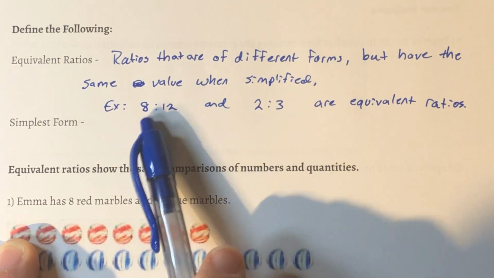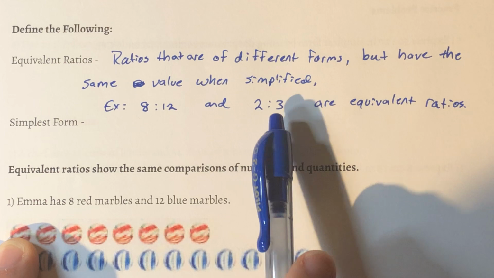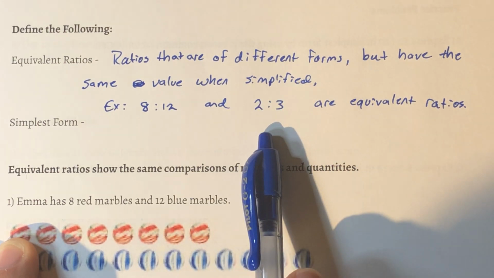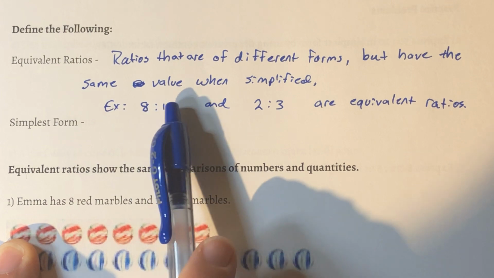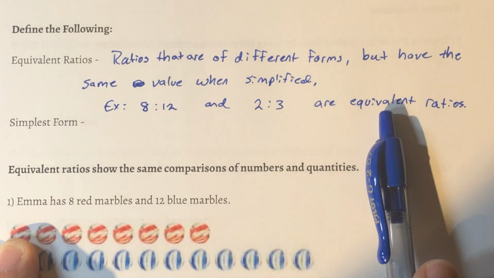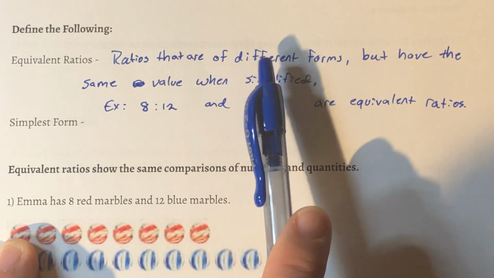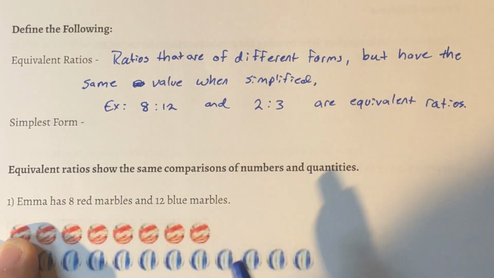Because if I were to simplify both of these, I would get 2 to 3. If I simplified this one, it stays the same, 2 to 3. If I simplified this one and divided 8 by 4 and 12 by 4, I would get 2 to 3 as well. So they would look identical, so they would be equivalent. So they're different forms, but when they're simplified, they have the same value.